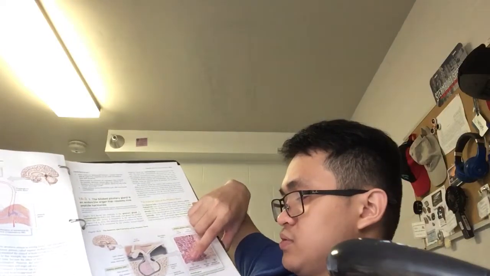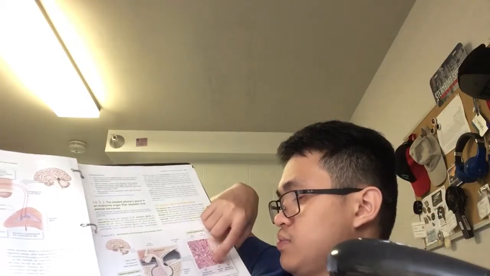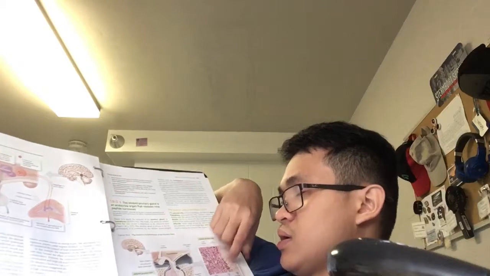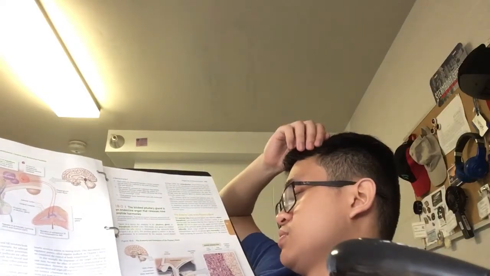The adenohypophysis secretes anterior pituitary hormones. The pars intermedia secretes MSH. The neurohypophysis, or posterior pituitary lobe, produces ADH and oxytocin.